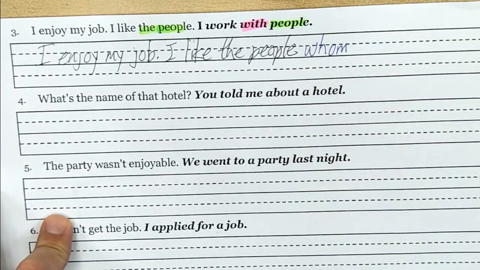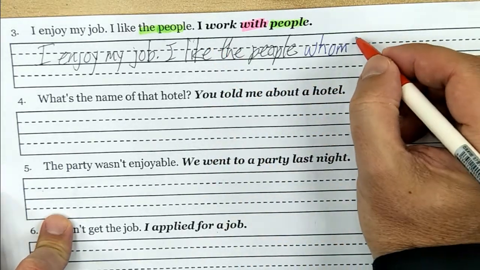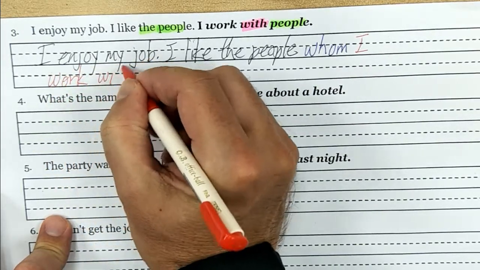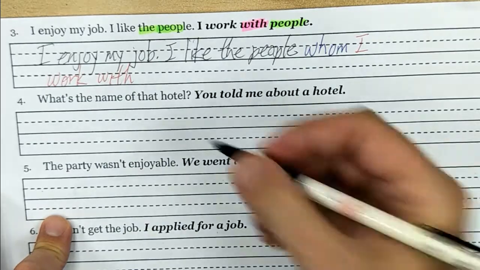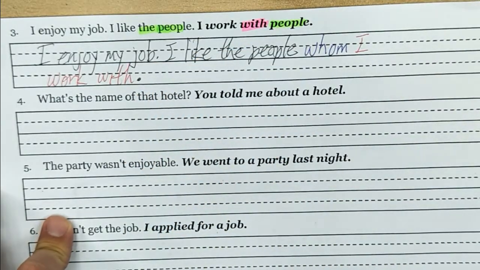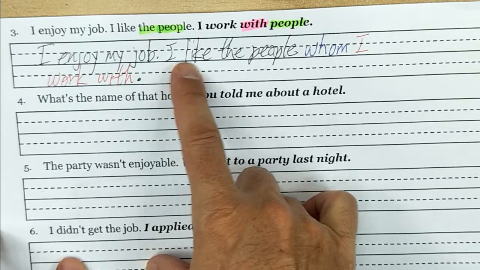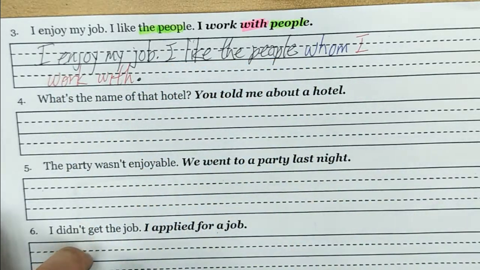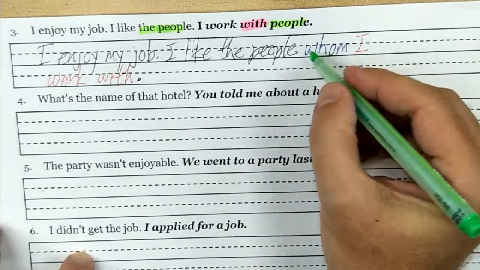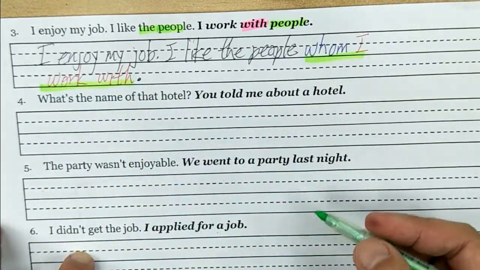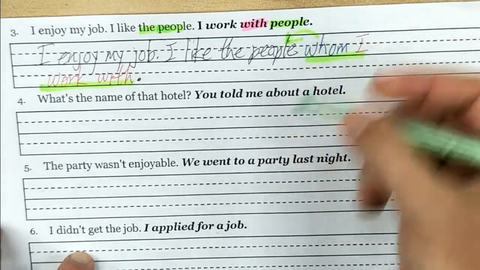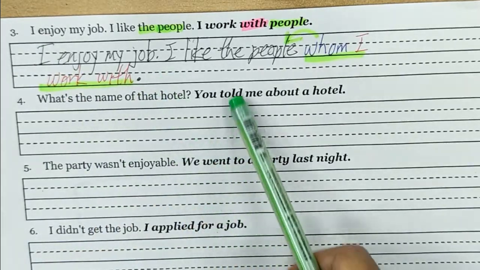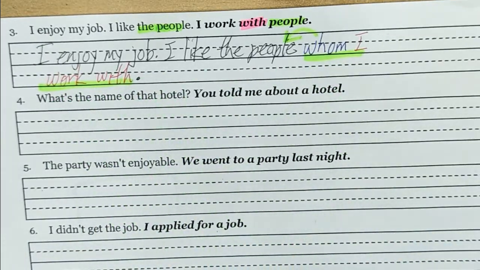Whom. Then we have subject verb. I work with. Period. I enjoy my job. I like the people whom I work with. So, whom I work with, that's the adjective clause describing people. I enjoy my job. I like the people whom I work with.